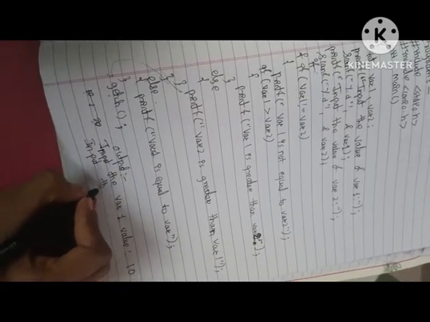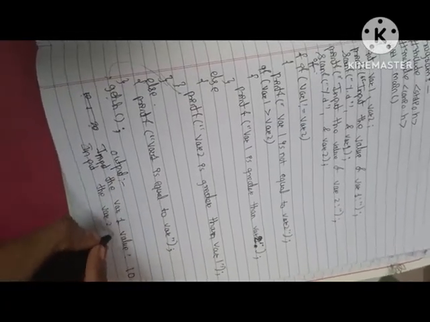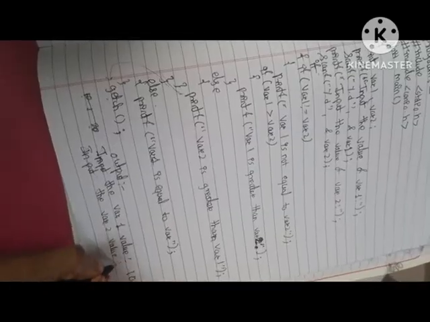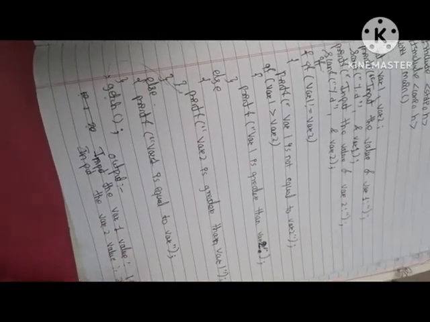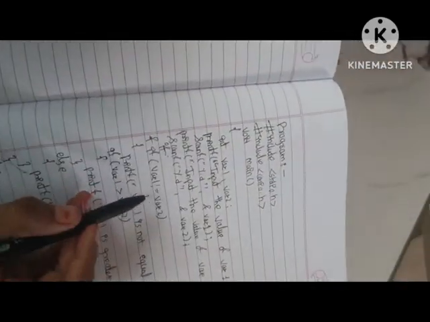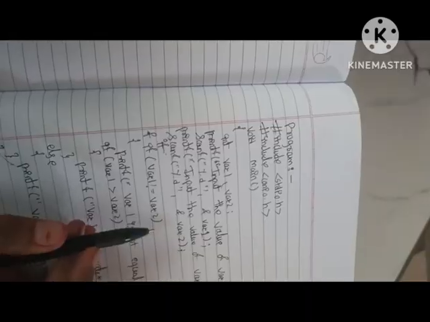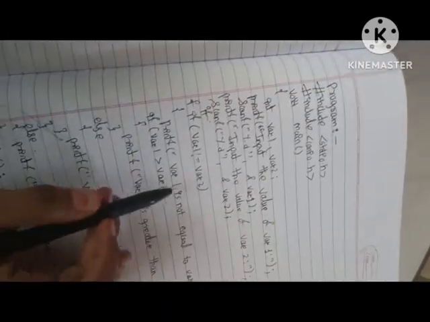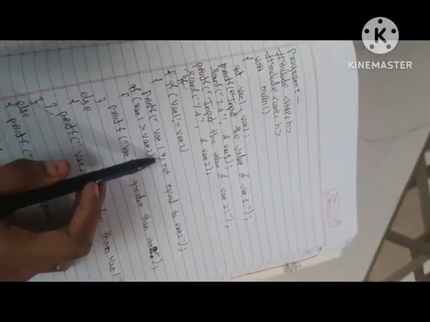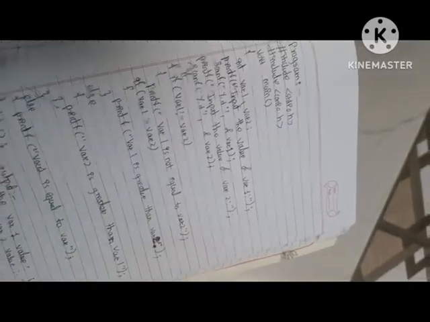Input the variable 2 value. We take it as 20. Now the first condition is what? Variable 1 is not equal to variable 2. Then this is true. Then it prints variable 1 is not equal to variable 2.